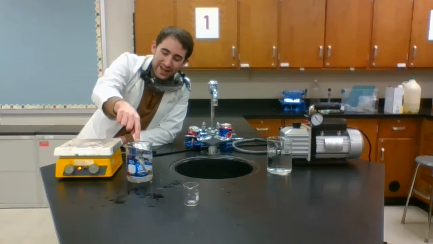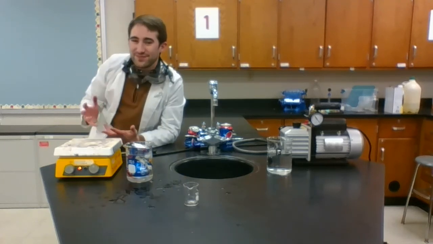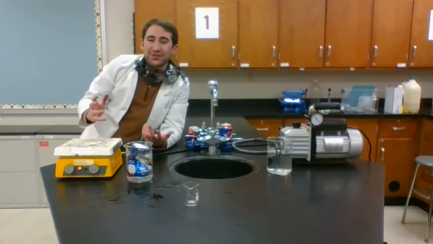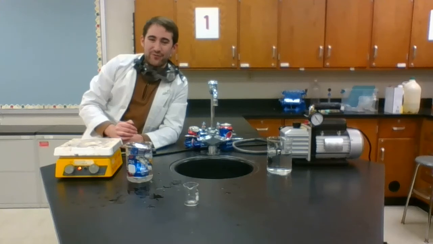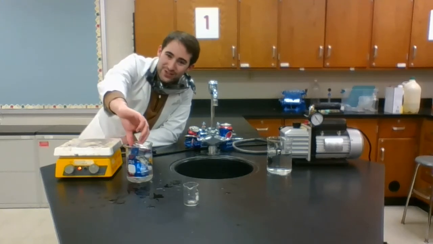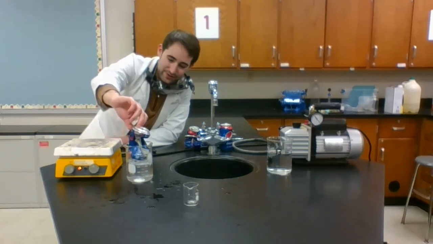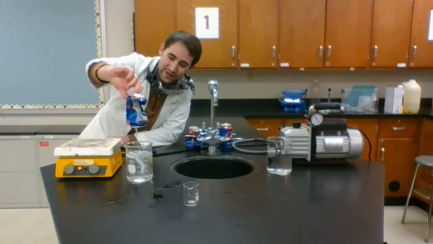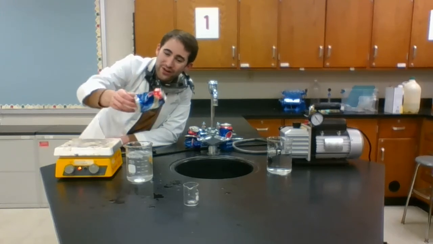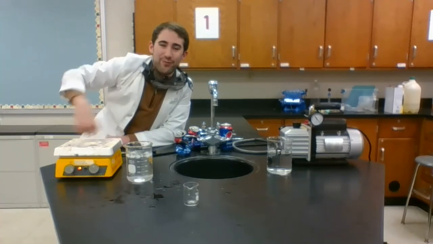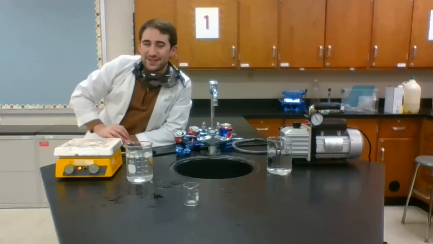Okay? In this case, we did have a lot more water, but we still had plenty of space in the can for there to be no gas when that steam condensed, and therefore a lot less pressure on the inside of the can. So we still got that crush. Maybe it wasn't as dramatic as some of the other ones, but it still worked. So adding more water can get this to work. 10 milliliters is not some magic number, and it's not the only way that you can get this experiment to happen.